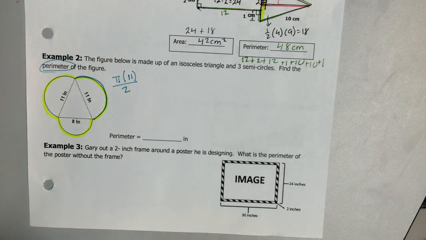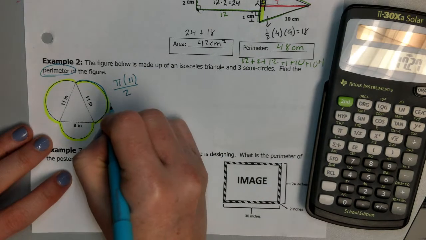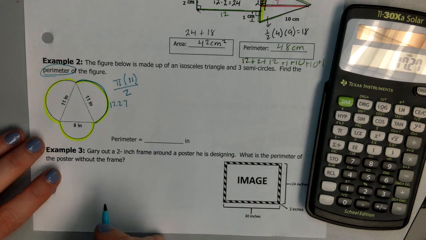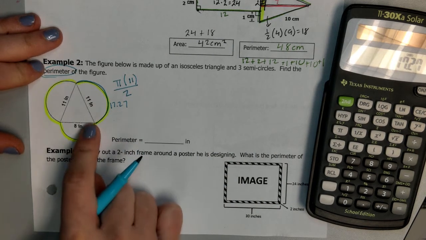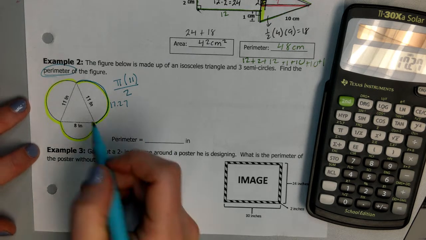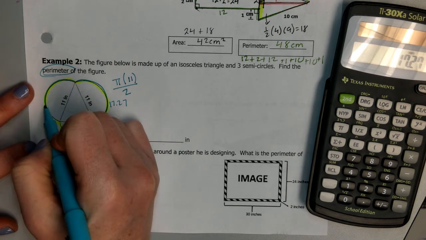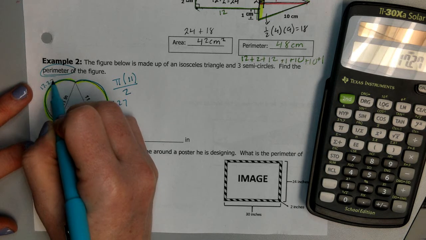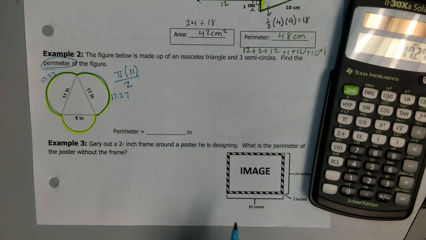Alright, pi times 11 divided by 2 is 17.27. So this semicircle with a diameter of 11 has a circumference of 17.27. This one's going to be the same. This is also 17.27 because they have the same diameter.